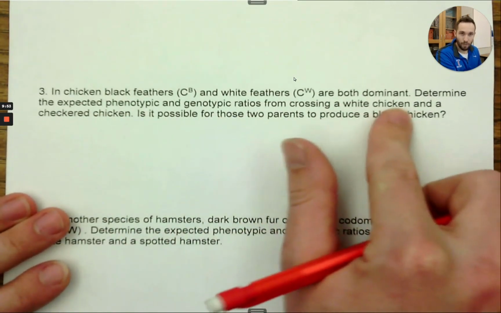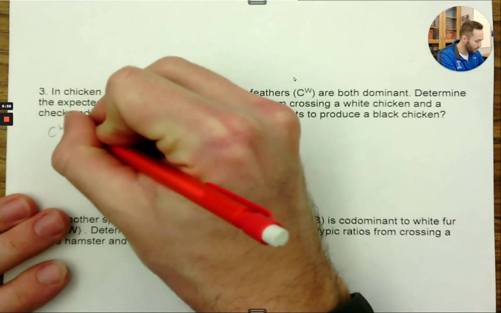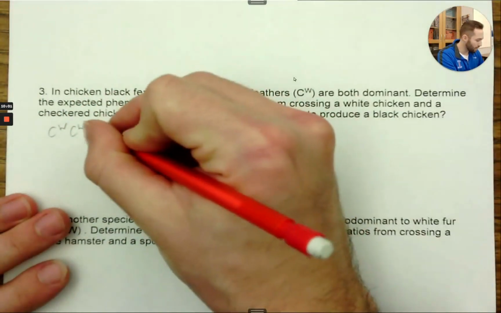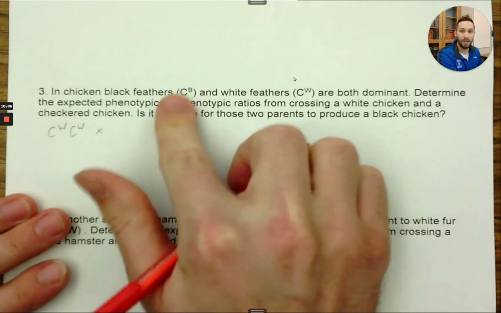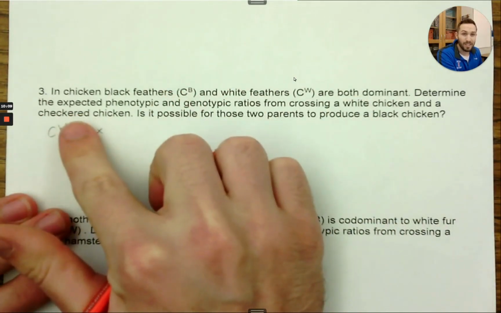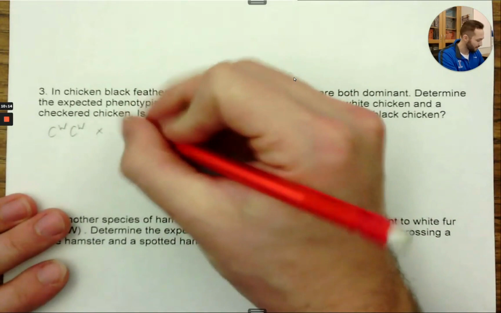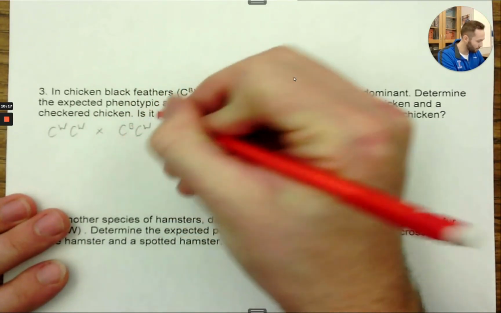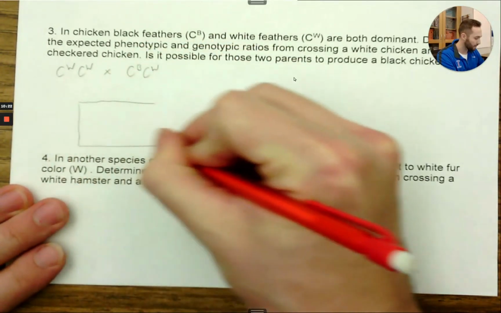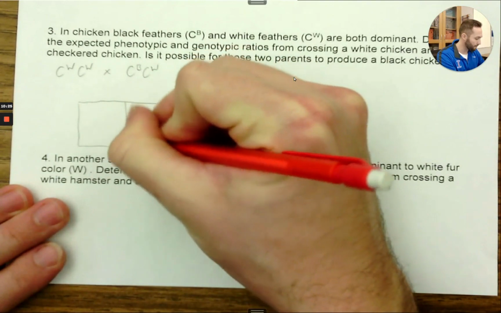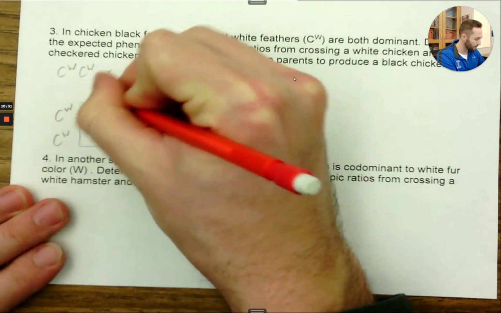So if we have a white chicken, the white chicken would have to have two white alleles. That's the only way you would have all white feathers. And we're going to cross that with a checkered chicken. You might be wondering, what the heck is a checkered chicken? Well, since they told you that these are both dominant, then it kind of makes sense. That's probably a heterozygous chicken, a chicken that has a black and a white allele, and it has black feathers and white feathers. So that would be a heterozygous chicken. And if we cross those, you would set up a basic Punnett square, just like last time, to show the way that these alleles could be passed on.